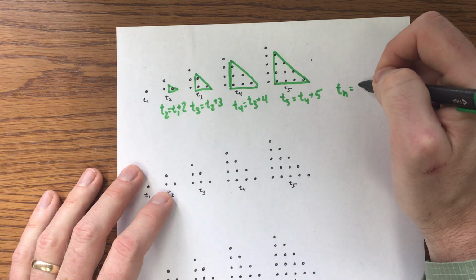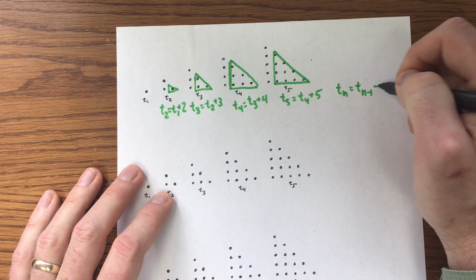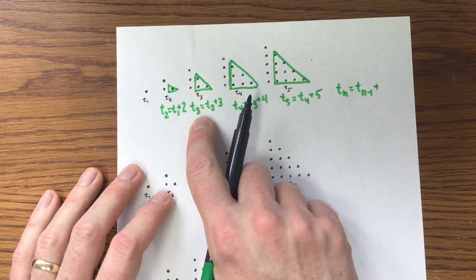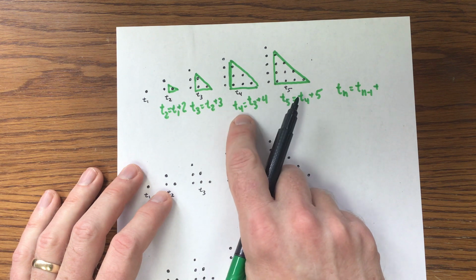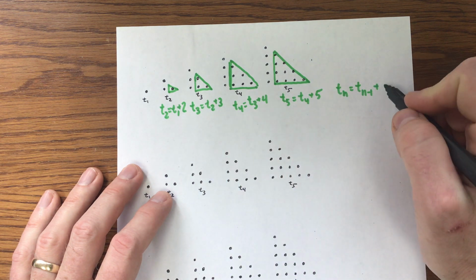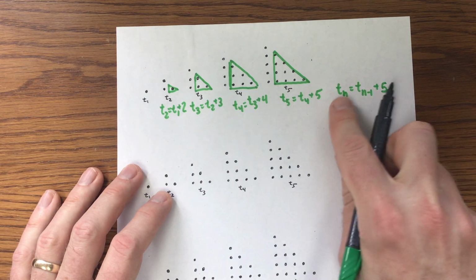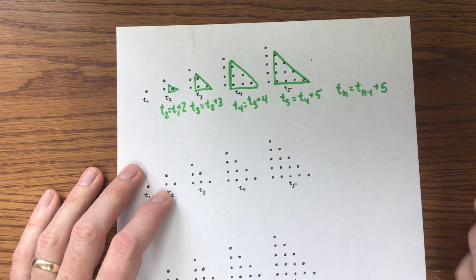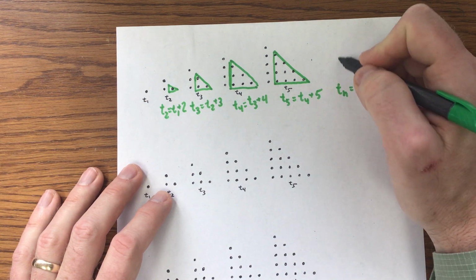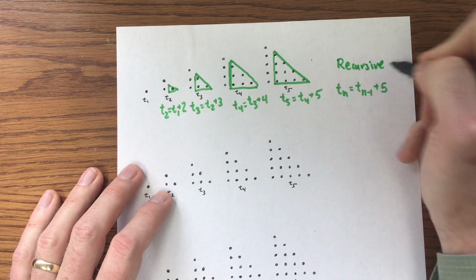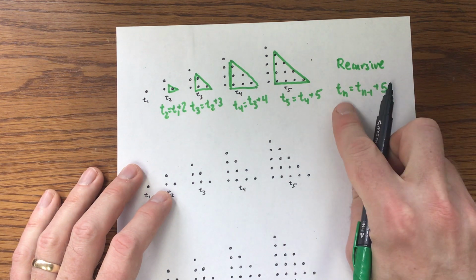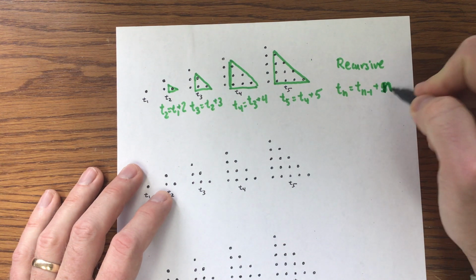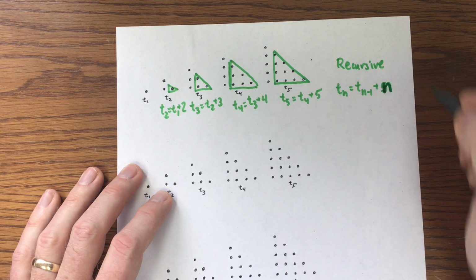I'm thinking T sub n would say, find the one before it, and then add some dots. How many dots? Well, when I was looking at T3, we added 3 dots. T4, we added 4 dots. T5, we added 5 dots. So I'm saying that T sub n is T sub n minus 1, the one before it, plus 5 more dots. This is an example of a recursive formula. And with a recursive formula, not only do I have to say, well, use the previous one and then add, whoops, I said 5, yikes. Add n dots, that's much better.